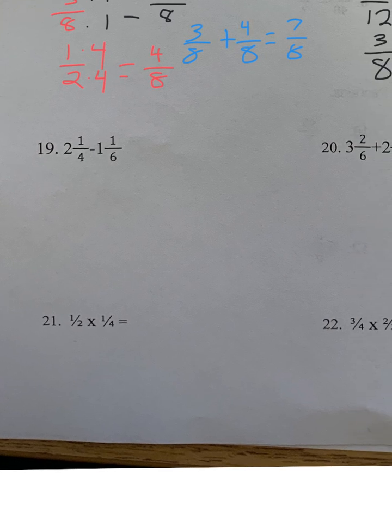All right, now I'm on number 19. This one's a little bit trickier. Both numbers are mixed numbers, but I'm going to do a trick. I'm going to separate out the 2, and I'm going to separate out the 1. I'm going to forget about those right now, and I'm just going to find a common denominator of 1/4 and 1/6.